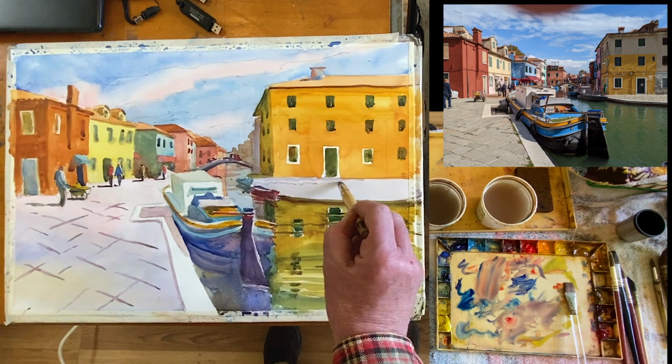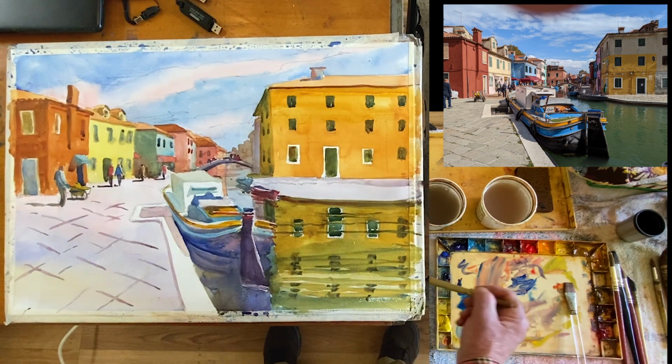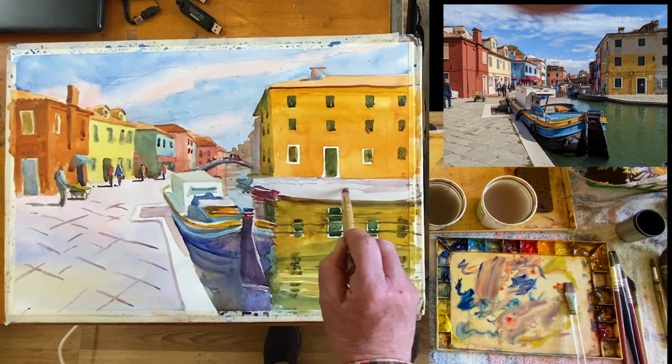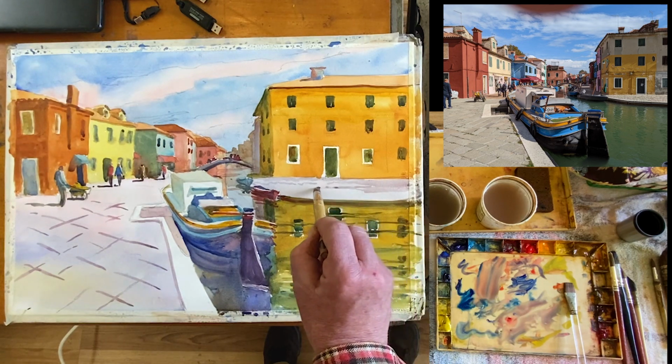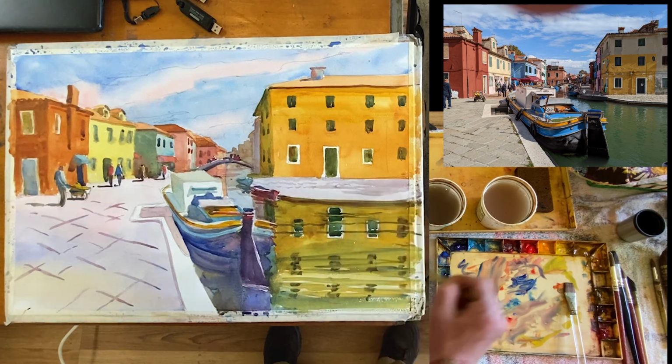Creating a little texture over here, as though those were the cobblestones or rough stones.